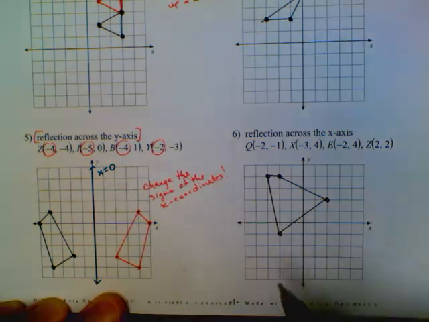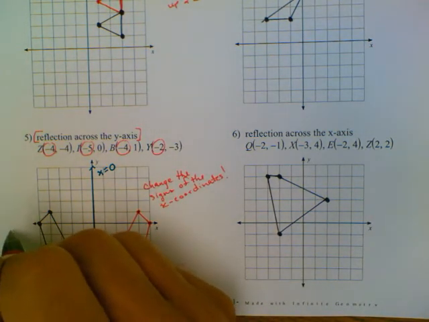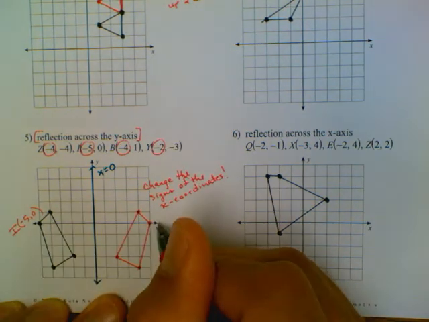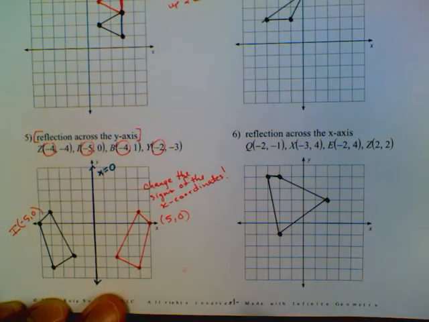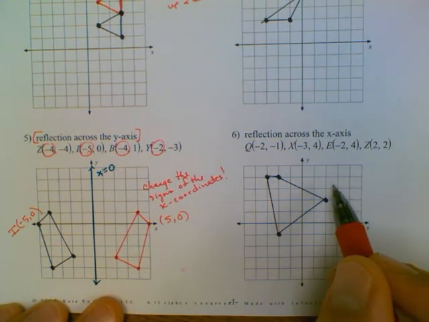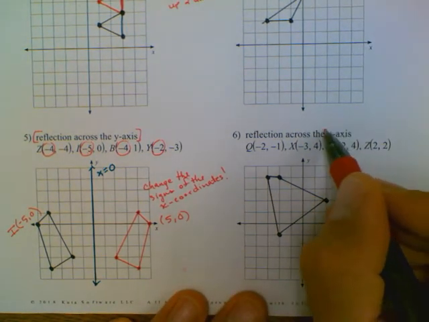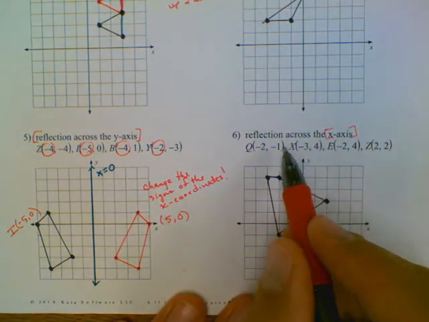So that's a quick shortcut. In other words, if I had -5, 0 as my pre-image, then my image would just be 5, 0. I changed the sign of the x-coordinate. Okay, so I want you guys to decide what you would do if you were reflecting across the x-axis, and also think about what would happen to all of these if we didn't have a picture.